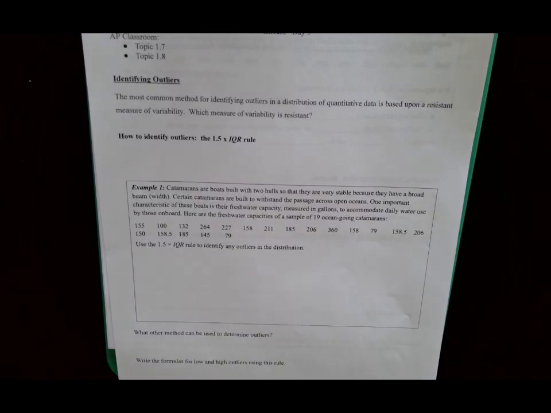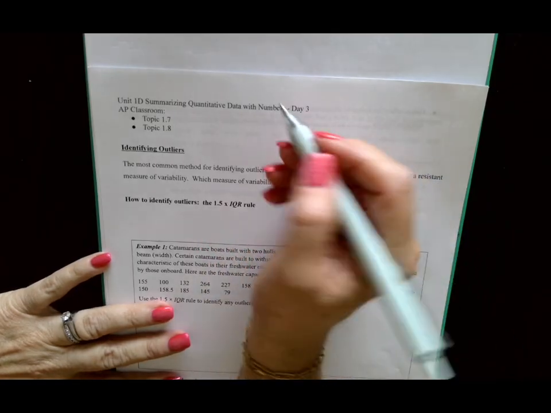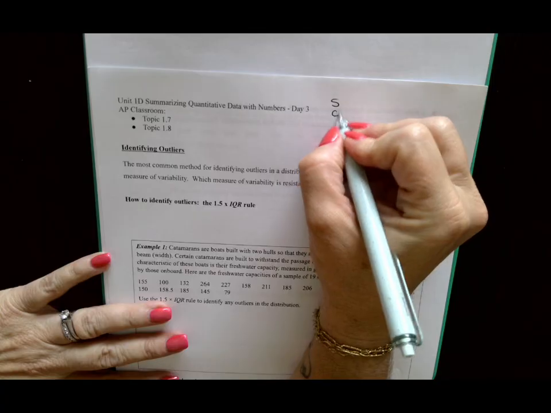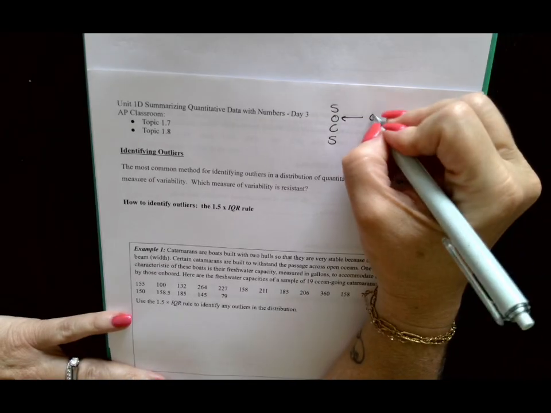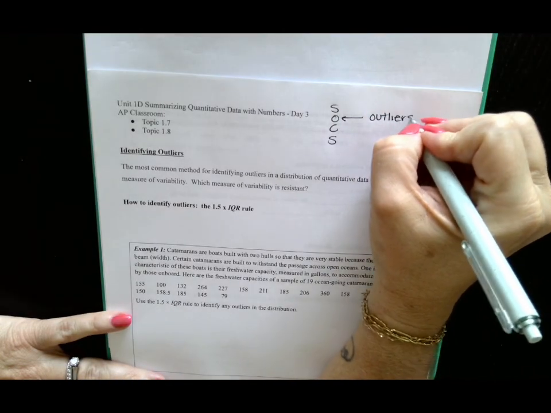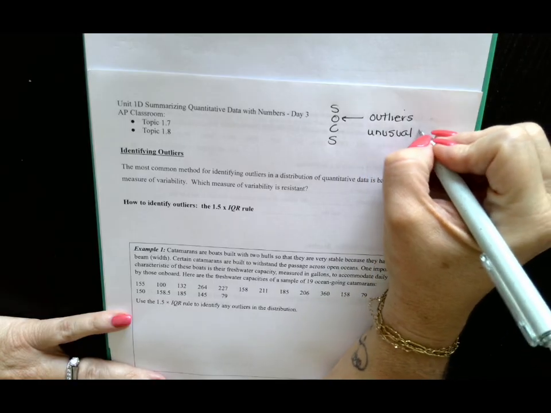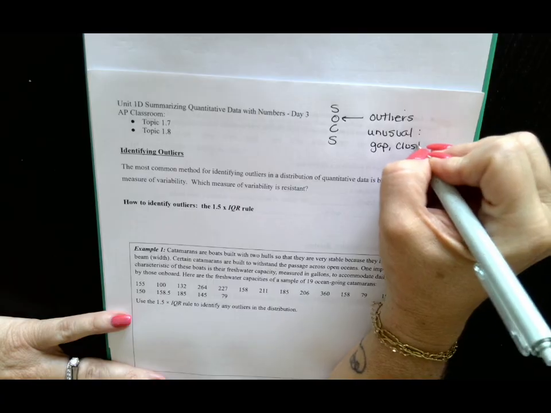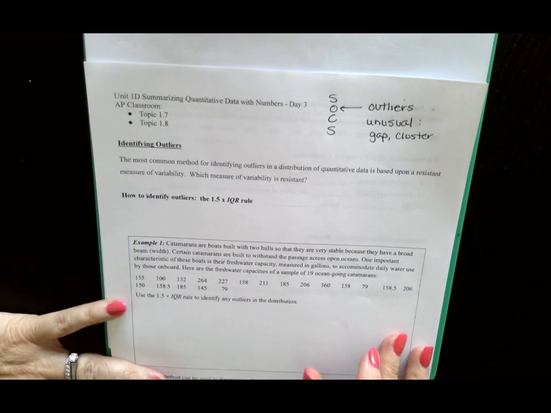Right, so this is day 3 of quantitative data, and we're still summarizing everything. So we did shape, we did center, we did spread, and today the focus is going to be on our O. And remember, it's outliers and any unusual features. This could be a gap in the data, it could be a cluster of the data, anything that is just abnormal that gives you a break in the data, okay?